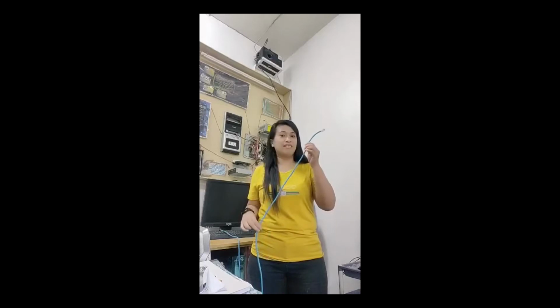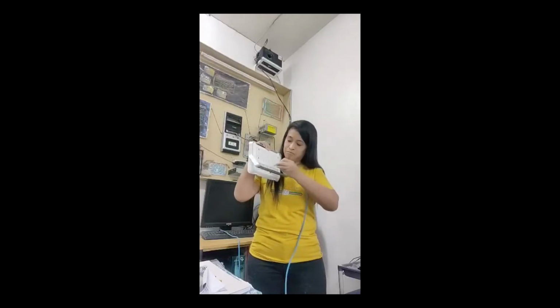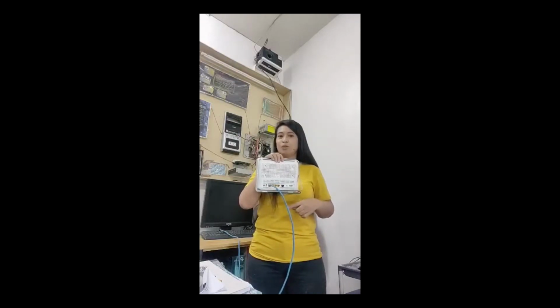Let's start now. The next thing that we need to do now is to connect our LAN to our router. So this is a good example of a LAN. This is what we call UTP and this is Cat6. Then we have the RJ45. Plug in your LAN to your router. So for example, this is my router. There. So I have connected already my LAN to my router.